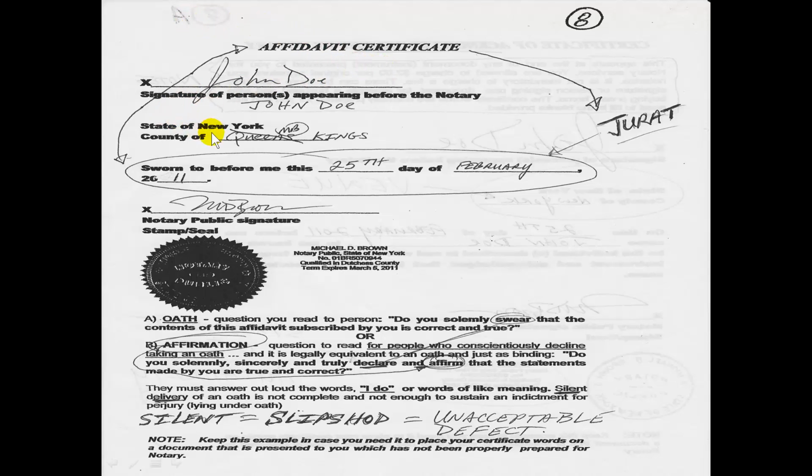So right here I just showed the venue, State of New York, County of, a little quick review. The duty is imposed upon the notary by statute to include the venue of your act on all notary certificates, including notary affidavit certificates, which the Latin name for that is a jurat, and this is the notary's affidavit certificate. The words "sworn to before me," and then I put in the 25th day of February 2011.